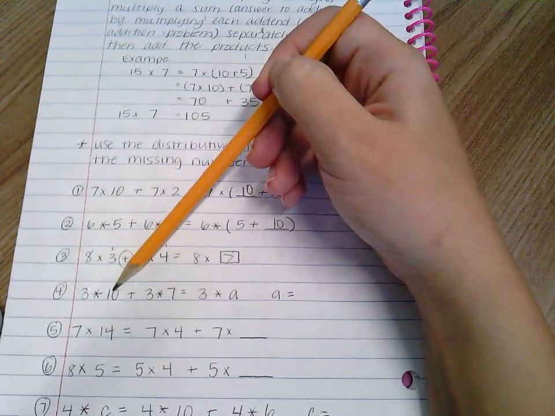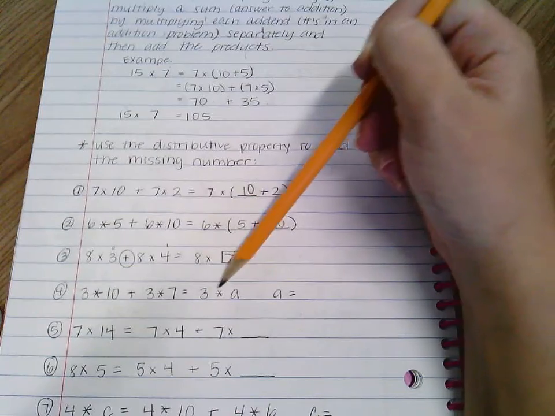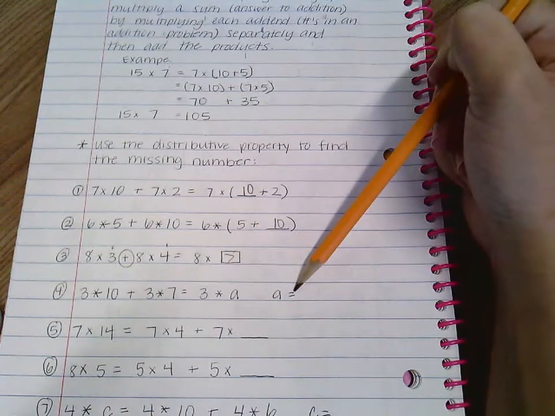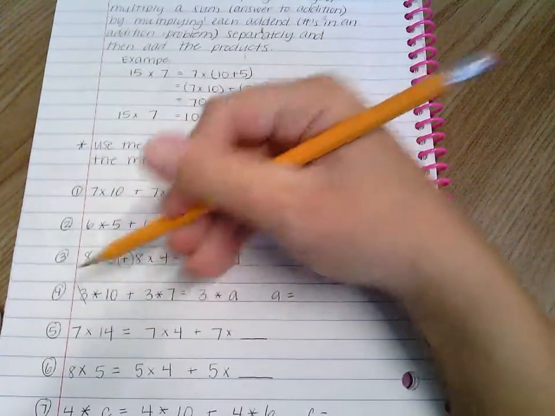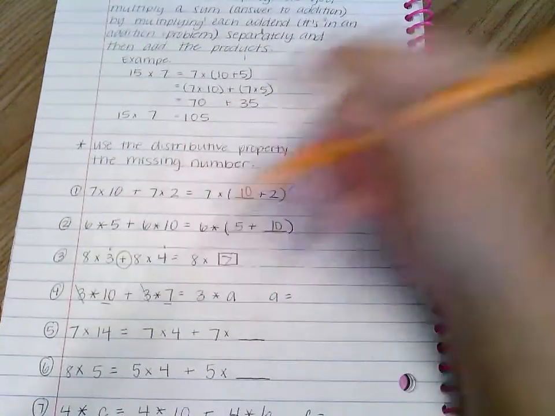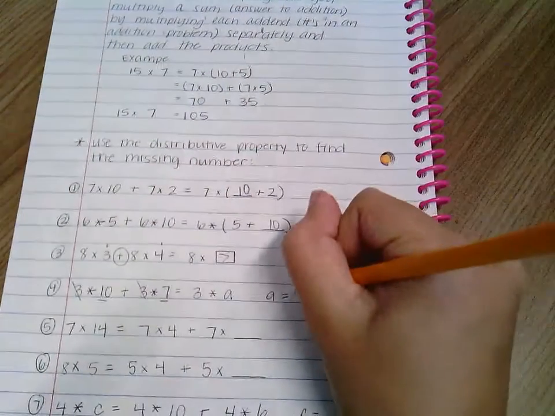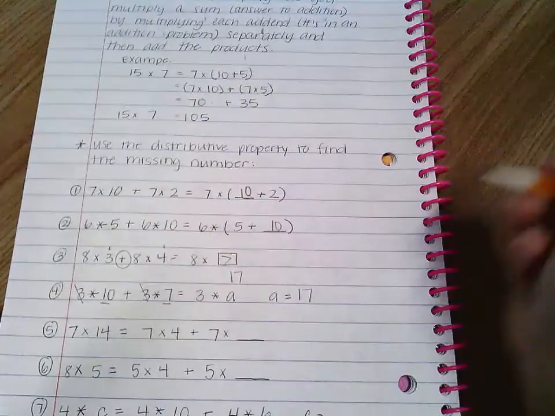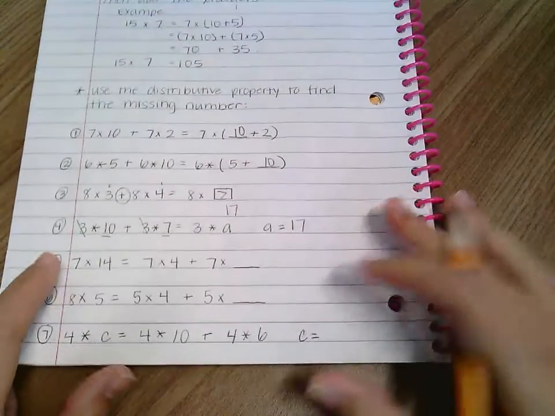3 times 10 plus 3 times 7 equals 3 times A. A equals blank. Well, we just did that same thing up here, so we've got our 3, so we can cross that out. So now I got to deal with these other two numbers. 10 plus 7 should be 17. So A would equal 17. Okay, all right, moving on.